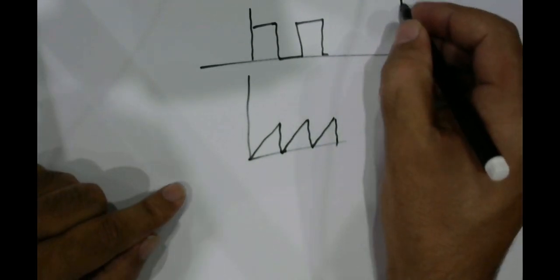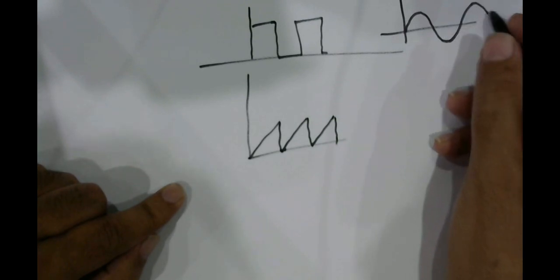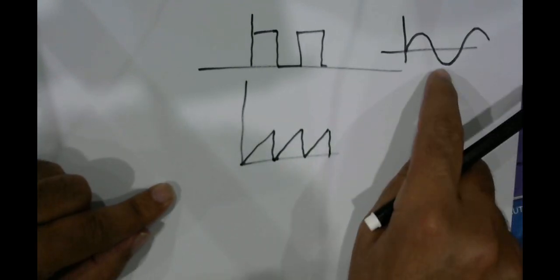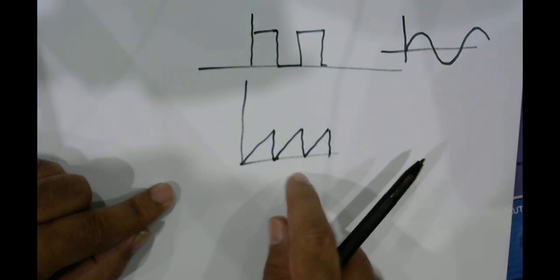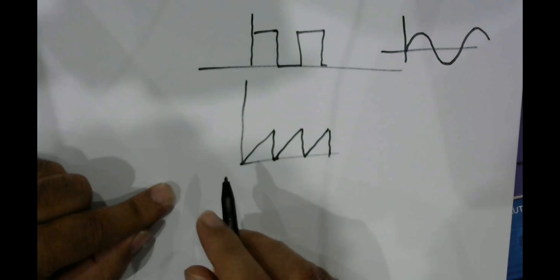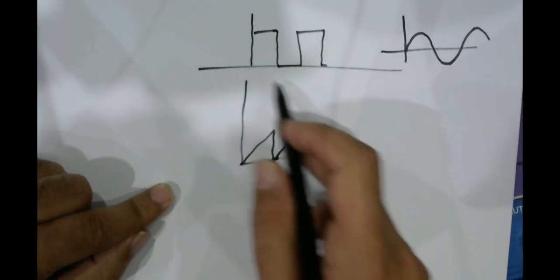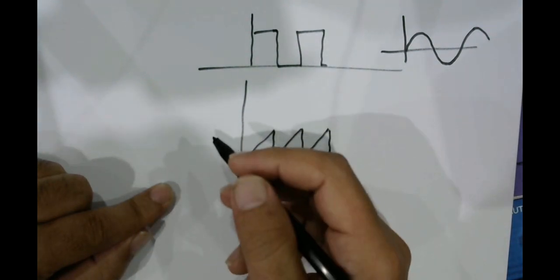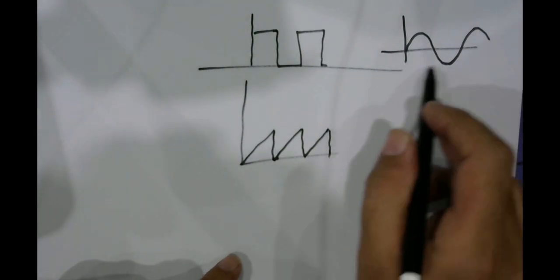What if I told you that you have just a sine wave, and using this sine wave you can produce these signals? Obviously the reverse is also true. That would be really interesting. That's how you can make your own function generator. You can produce a square wave, you can produce a sawtooth wave, and so on.